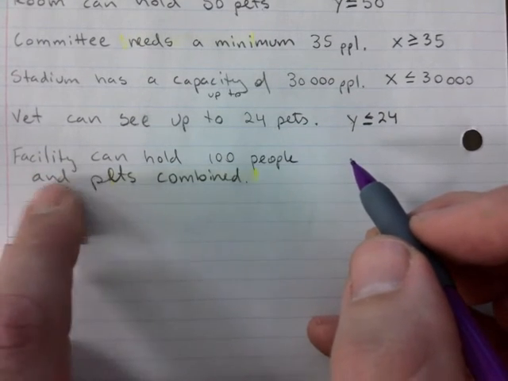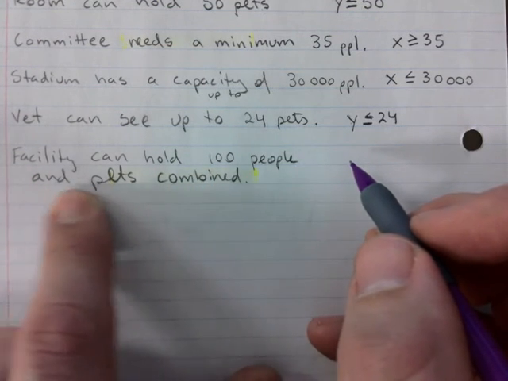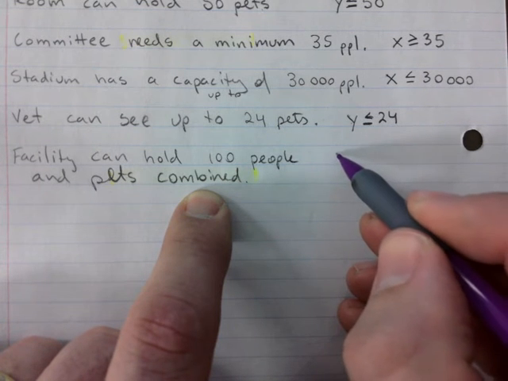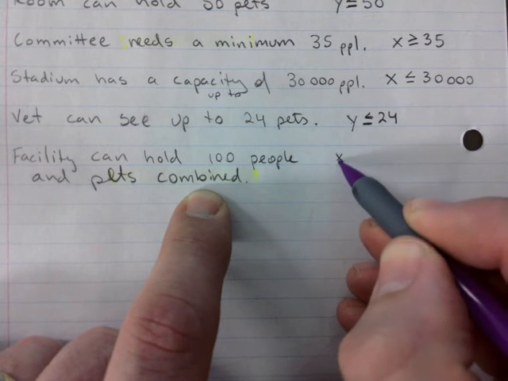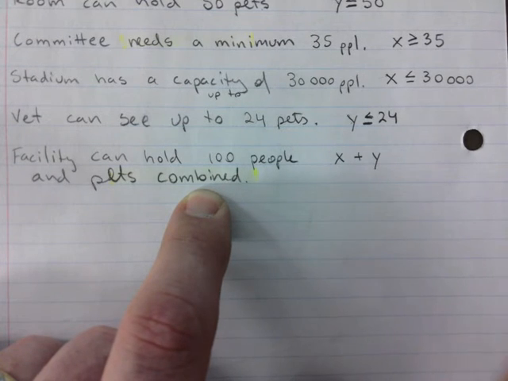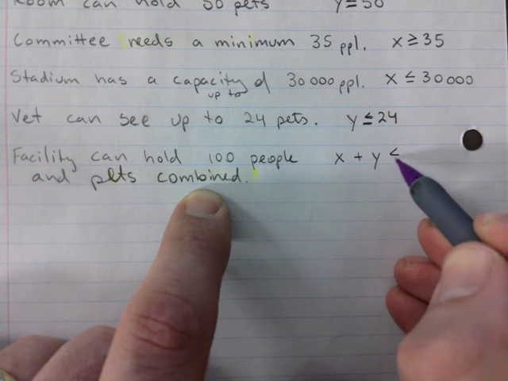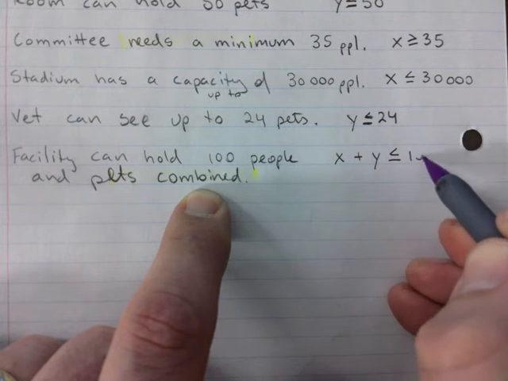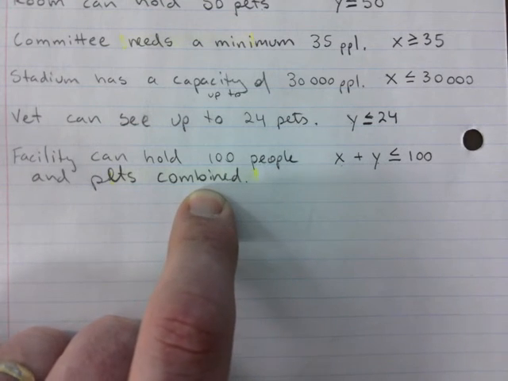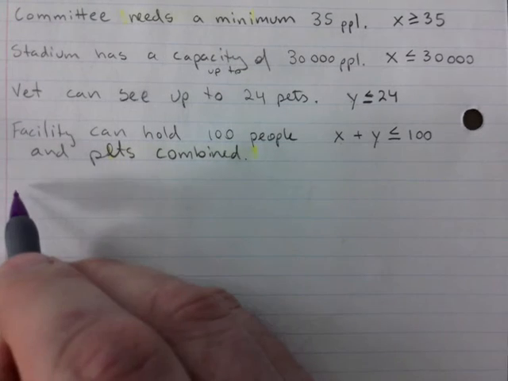Next, this one is a little tricky, so we're upping it, right? A facility can hold 100 people and pets combined. Oh, okay. So what it's saying is that the number of people and the number of pets in that facility has to be less than or equal to 100. So that's when we're introducing both variables into our inequality. How about this one?